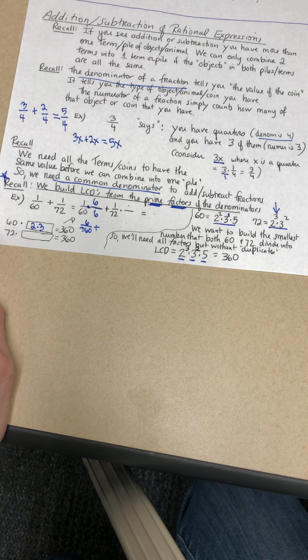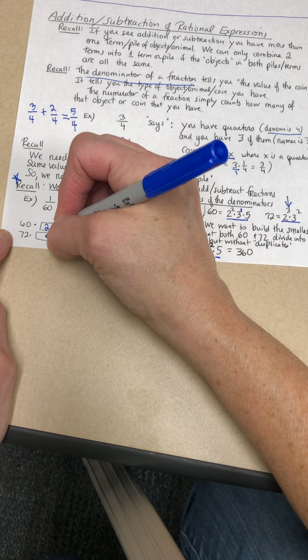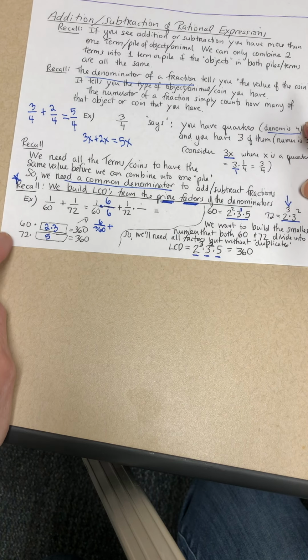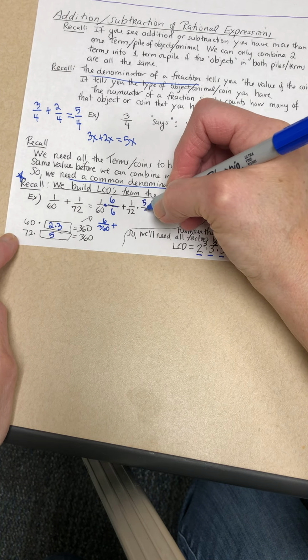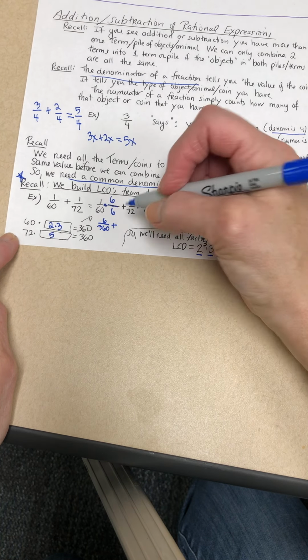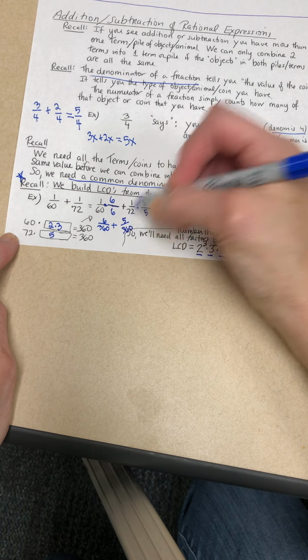I don't need any more 3's. 72 doesn't have a 5. I need to multiply 72 by 5, and punch it out in your calculator. It will give you 360. So this would be plus 5 over 360.